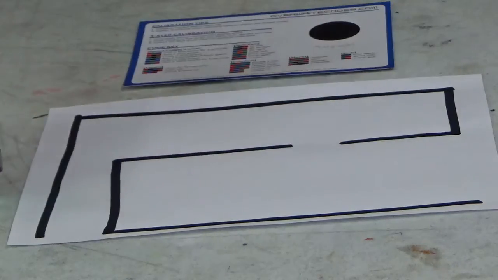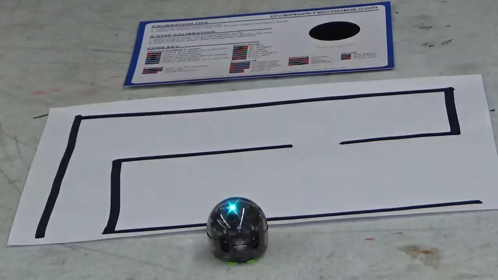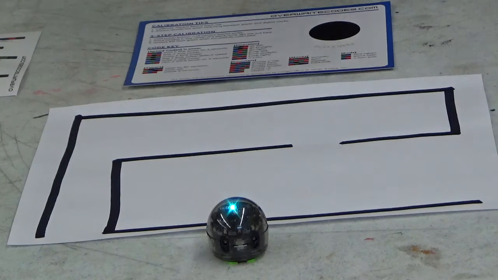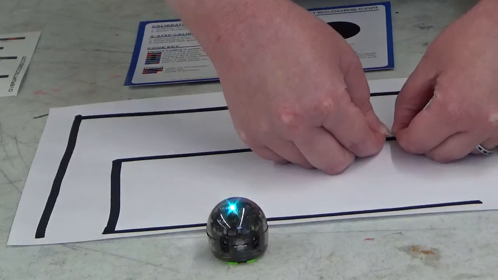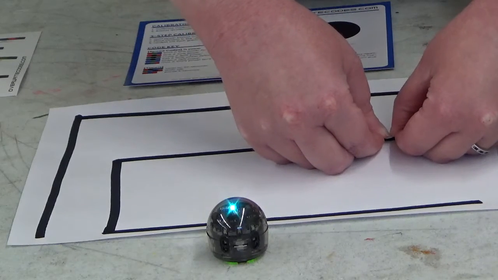So, I know what you're thinking. How do we fix this? Well, I am going to place a sticker on the pathway right before Jacob jumps.